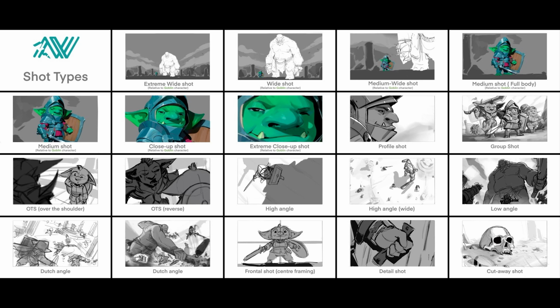Because depending on what sphere of the industry you work in, some of these terms, especially for camera moves and things like that, get kind of interchanged. And I think it's important that we just establish that we're all talking the same language here.